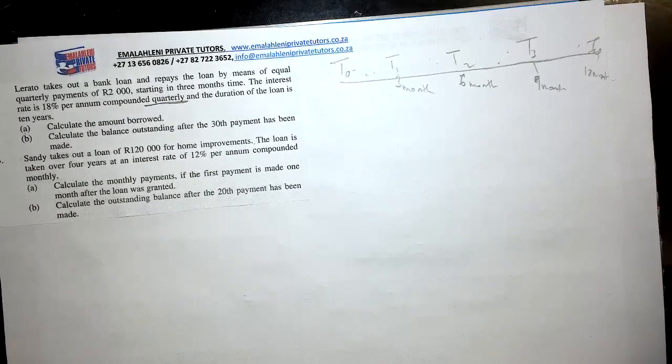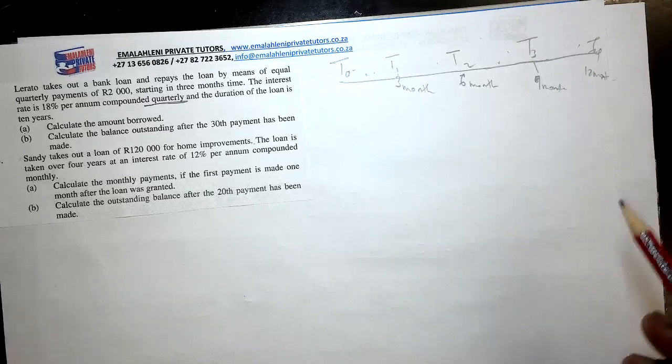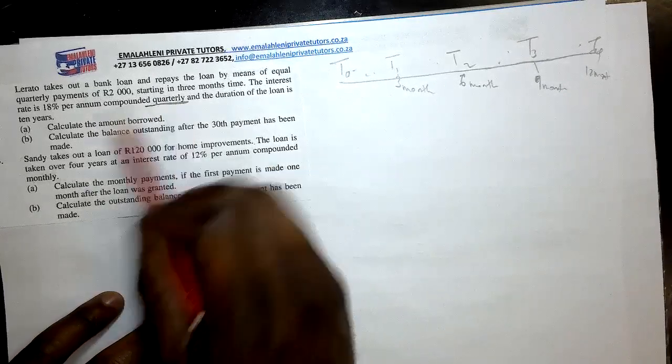So don't worry if you were asking: if we're starting to pay 3 months after, that one was accumulating, so where do we get the first 2 months? No, don't worry. We are saying it's compounding quarterly. So don't stress about that.